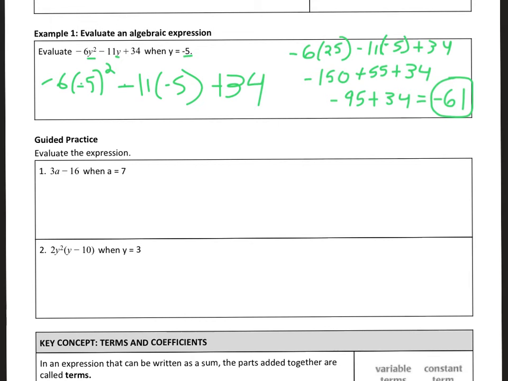So guided practice number 1 here. 3a minus 16 when a is 7. That just means where I see a, I substitute in 7. So this becomes 3 times 7 minus 16.